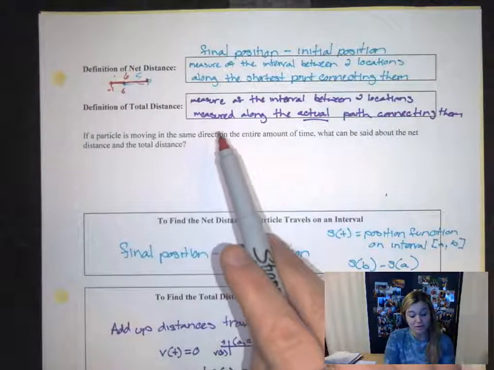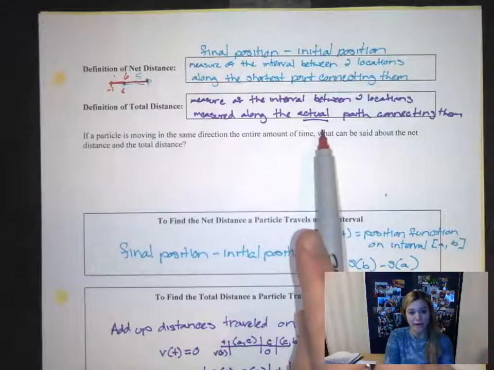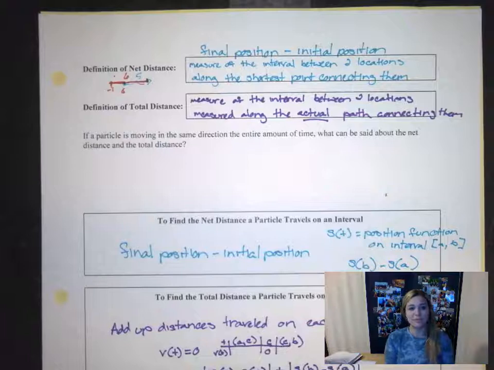If we're talking about total distance and I go 5 places to the right and 6 places to the left, total distance is the actual path. So you would be going 11 units. Net distance is just your initial position and your final position; you subtract them to find your distance. The total distance is where you add up all the distances traveled. It matters when you travel to the right and when you travel to the left. You add those distances together.